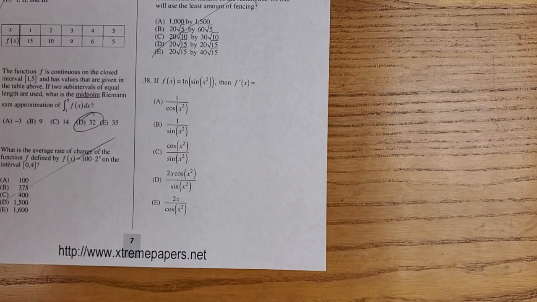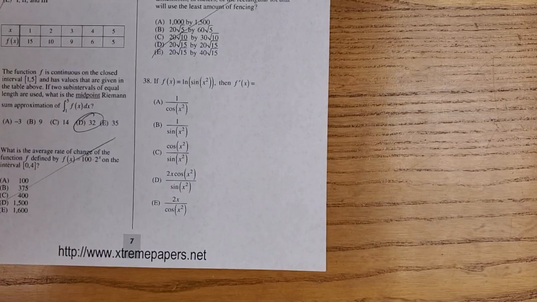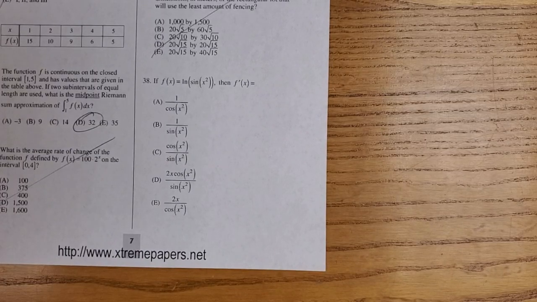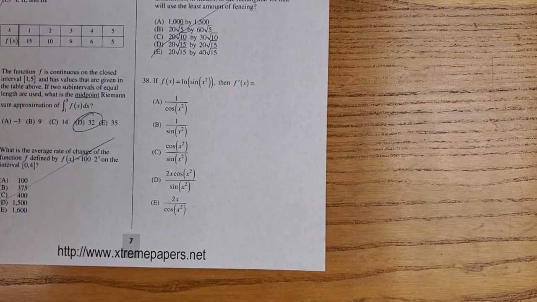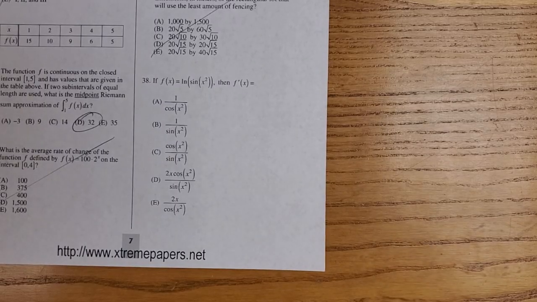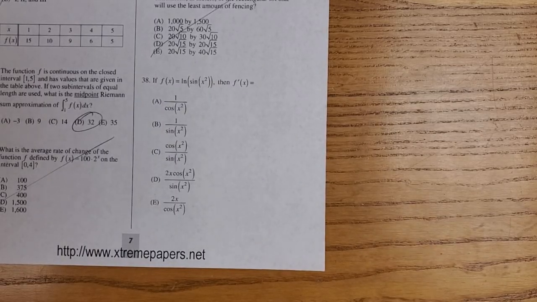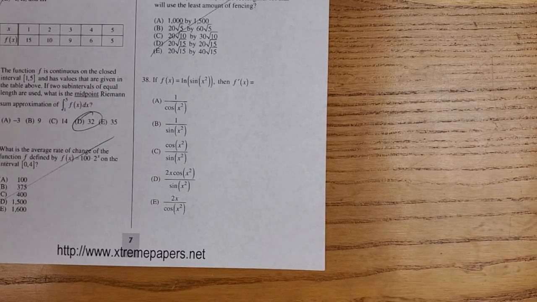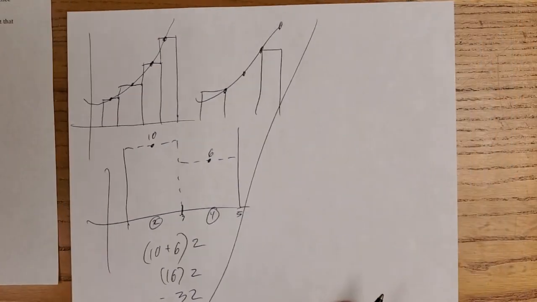If the function is the natural log of the sine of x squared, then the derivative of all of that mess is going to be what? And oh my goodness, wouldn't you know it, it is the chain rule. It's not just a chain rule, it's a double chain rule. We have to chain rule twice. That's crazy. But okay, let's just take it one at a time.